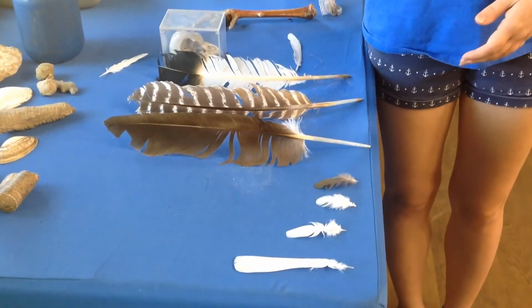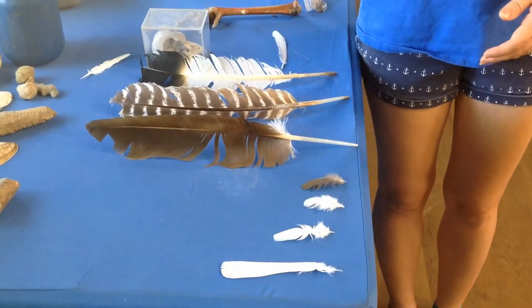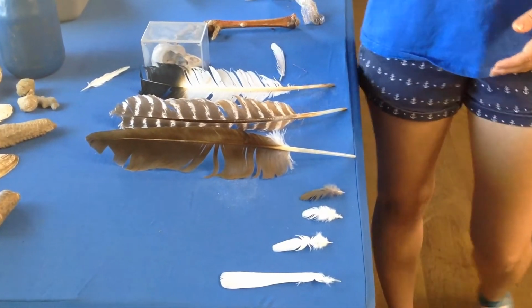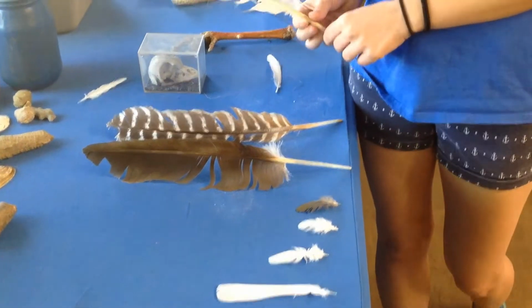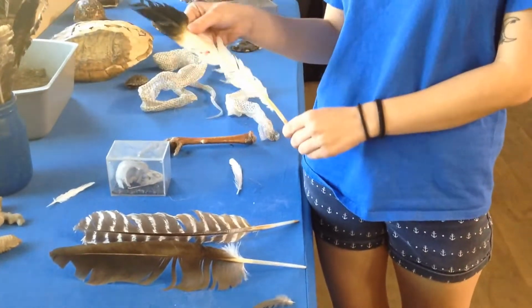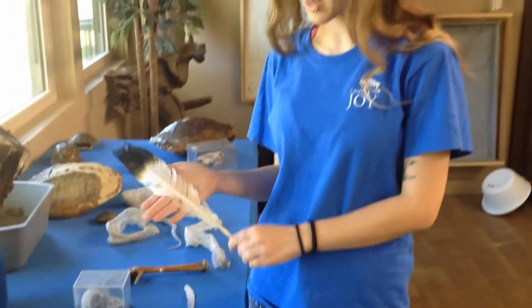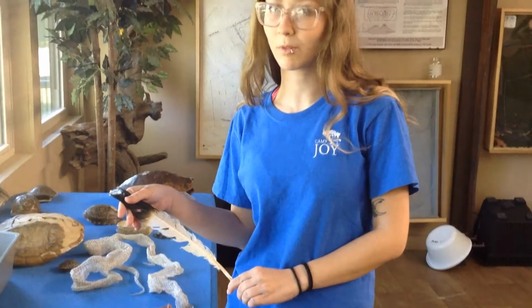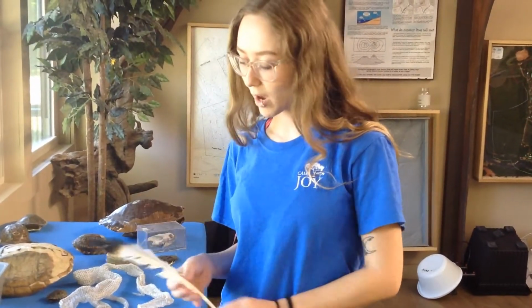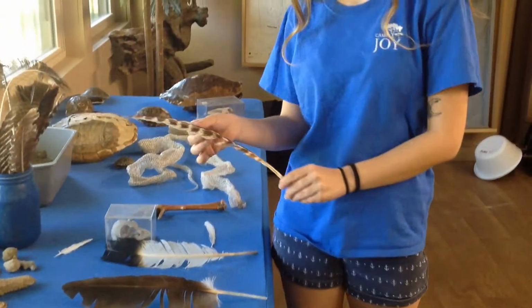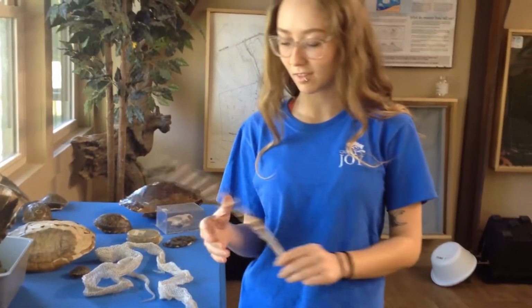Most of the pretty colorful ones that we like to collect are what are called wing feathers. So wing feathers are the feathers on the outside of the bird. They're very stiff, they're very aerodynamic, and these will actually help the birds fly, as well as being very colorful to help with attracting mates.